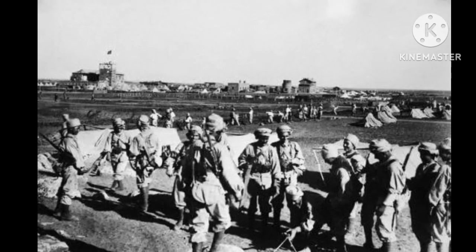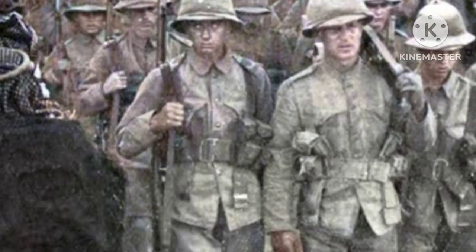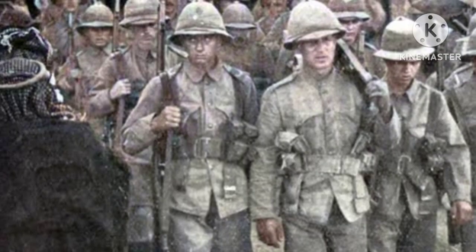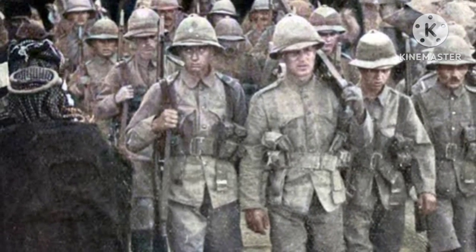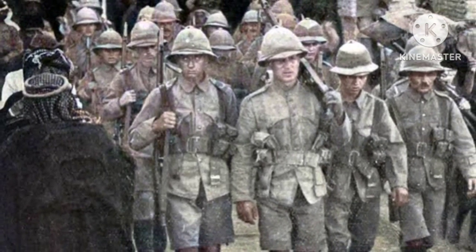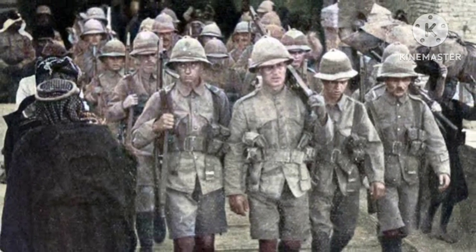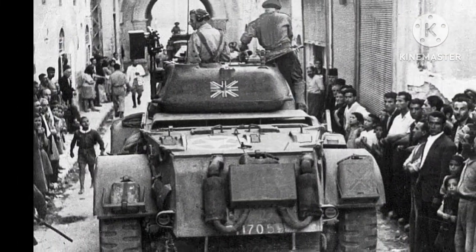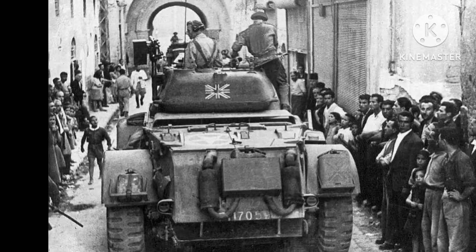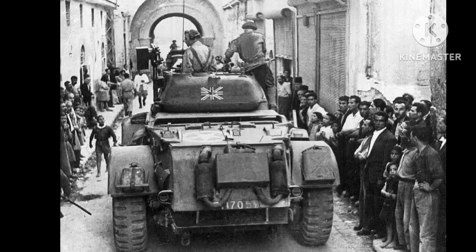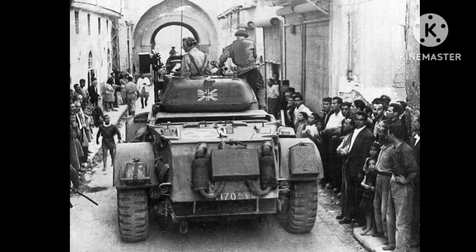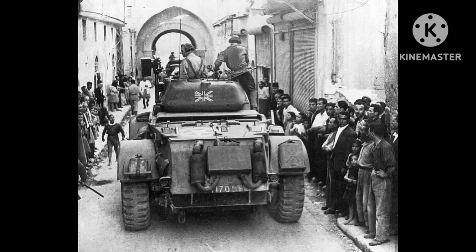The French responded by launching a massive counter-offensive and succeeded in recapturing Maysalun. The Battle of Maysalun was a turning point in the war, as it gave the French the upper hand and forced the Syrian nationalists to retreat. The French then launched a series of offensives against the Syrian nationalist forces. In November 1920, they captured the city of Homs, and in December, they took over the city of Aleppo. In March 1921, French forces captured the city of Damascus, which effectively ended the war.